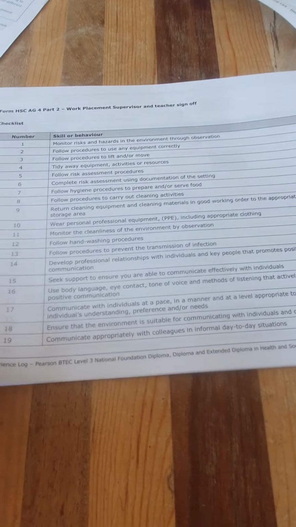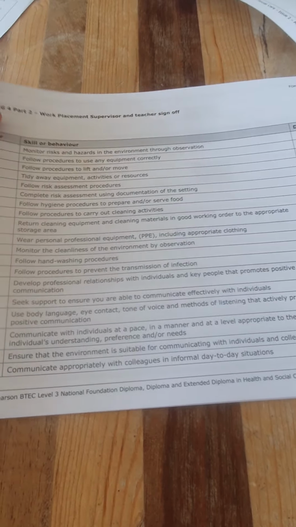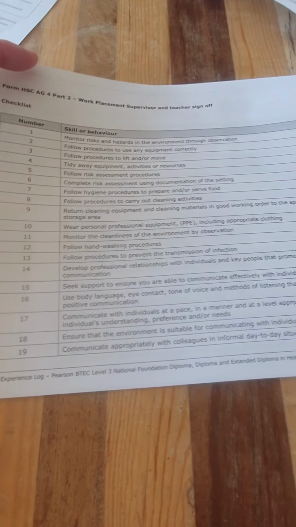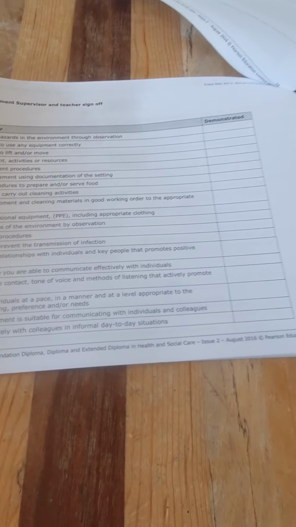The next page is for me to fill out, or the person that came to observe you, and we will be using your feedback sheets that we were given from the assessors if it wasn't me. Okay.